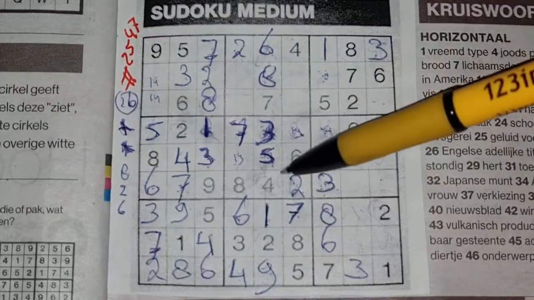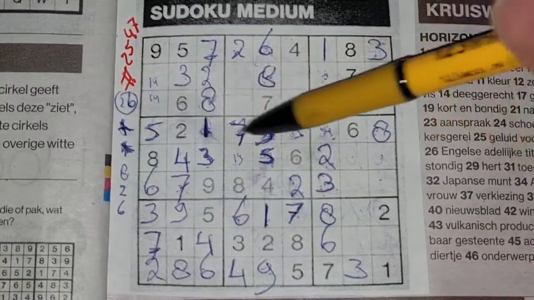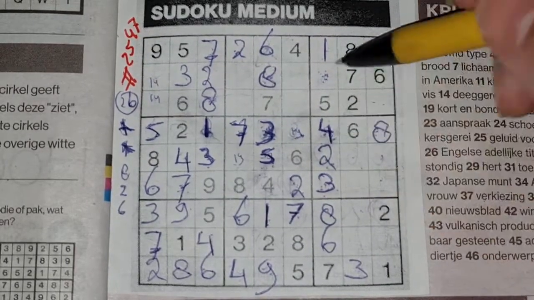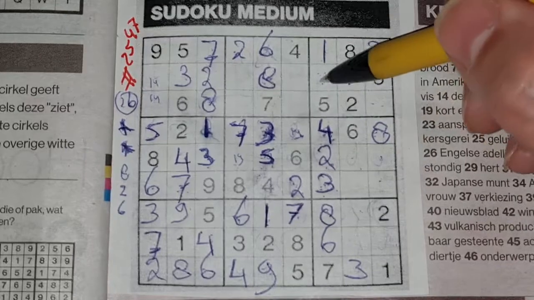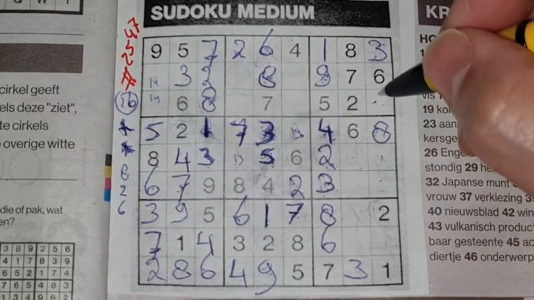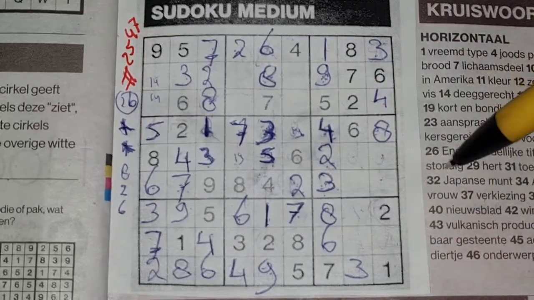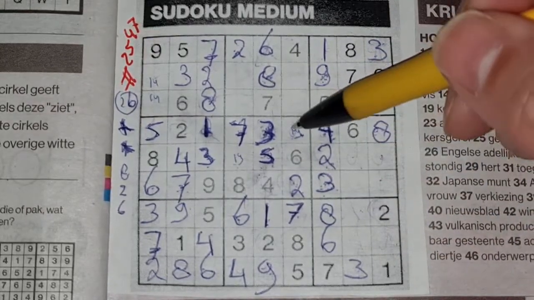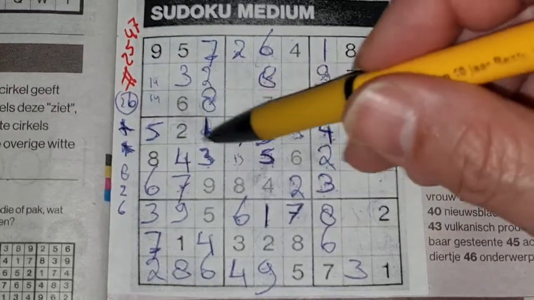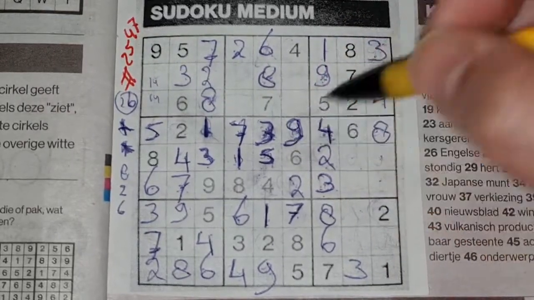All right. 4 in this row. 4 in the middle row. So the row above. The only place for the 4 should be there. 1 box left in this column for the number 9. Sorry, 1 box left in this column. Yes. Alright. 2 boxes left in this big square for the numbers 1 and 9. We have a 1 there, no 1 there. 1 should be here, and a 9 goes there.